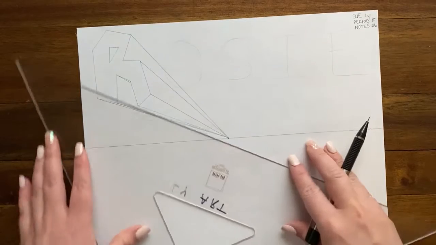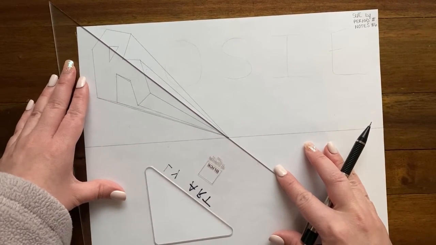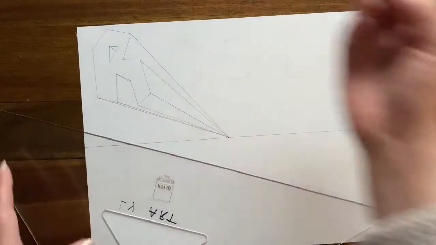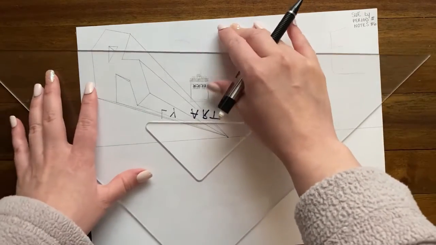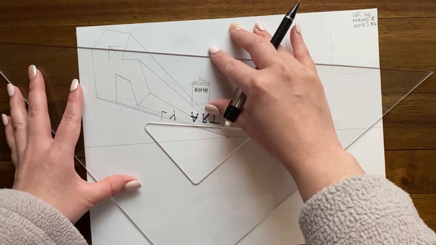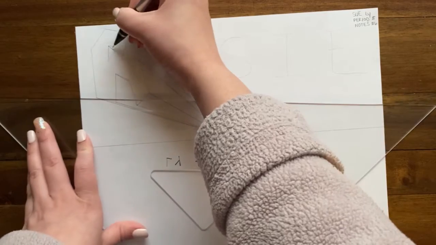As far as the insides go, we also need to take those points to the vanishing point, but you don't want to draw through your letter, you just want to draw inside that little hole, just like that. So let's cut off your hole first. I'm not going to make mine super thick. I'm going to make my cuts about this wide here.